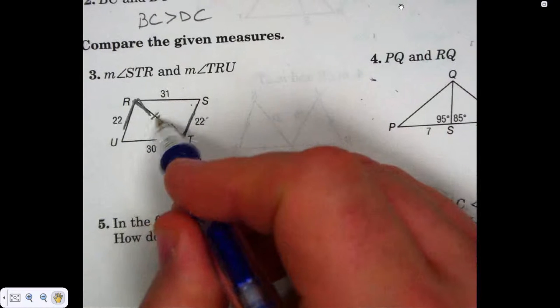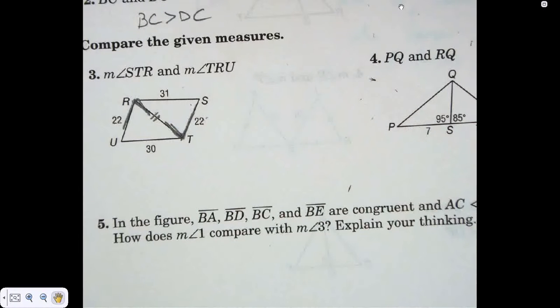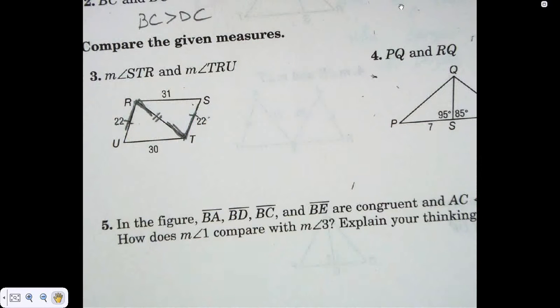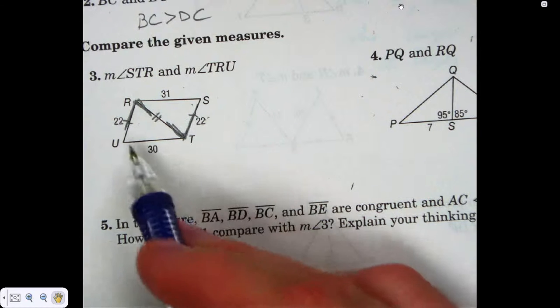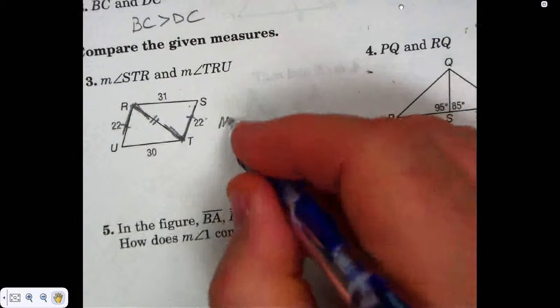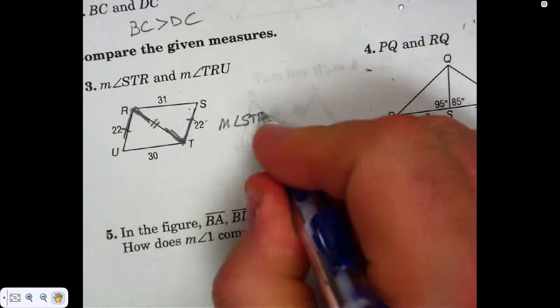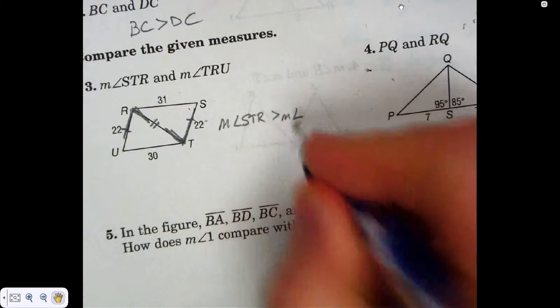They share a common side, do they not? And the other arm of the angle is equal, is it not? So the arms are equal here, aren't they? Which angle has to be the bigger? The arms holding 30 or the arms holding 31? So I would say the measure of angle STR is greater than the measure of angle TRU.